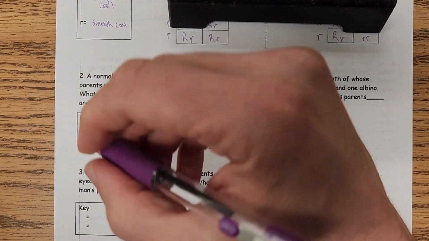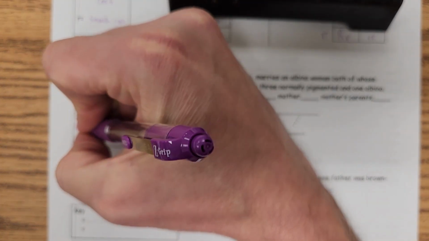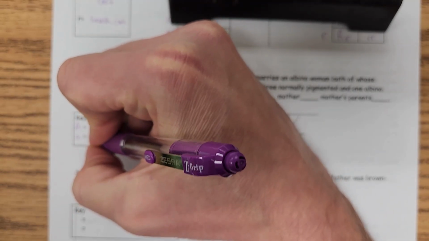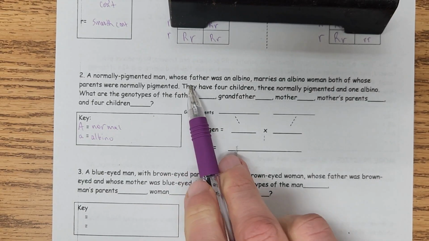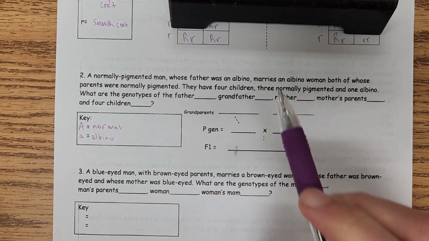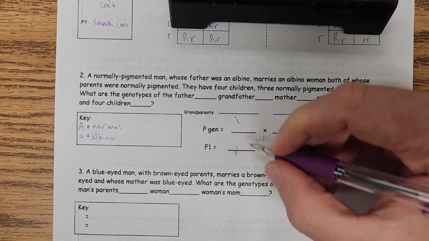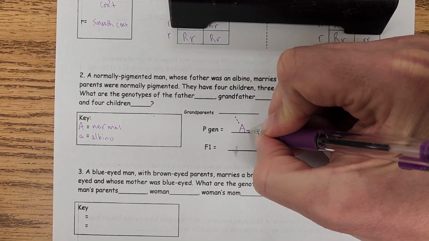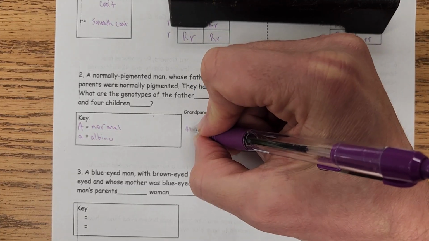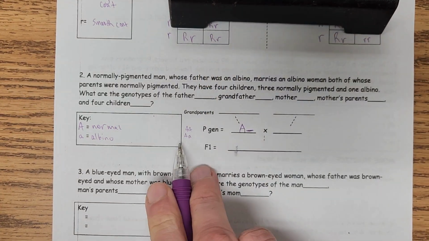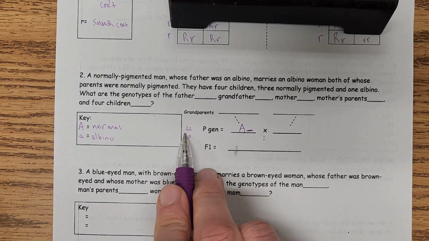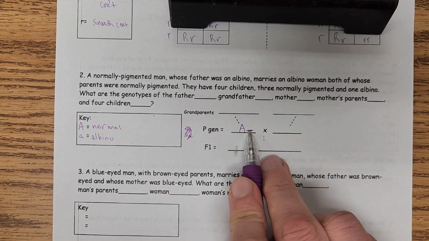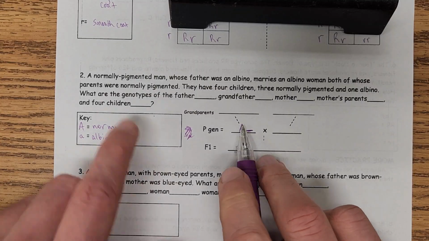Okay, here you pick a letter. We'll do capital A is normal, lowercase a is albino. A normally pigmented man whose father is albino. Okay, let's do a normally pigmented man. So he's normal pigmented plus something else. He could be this. He could be this. You don't know which. So all you know is he has that dominant allele, and for the other one, you just put a blank like that. Okay? Normally pigmented man, but we don't know with what.